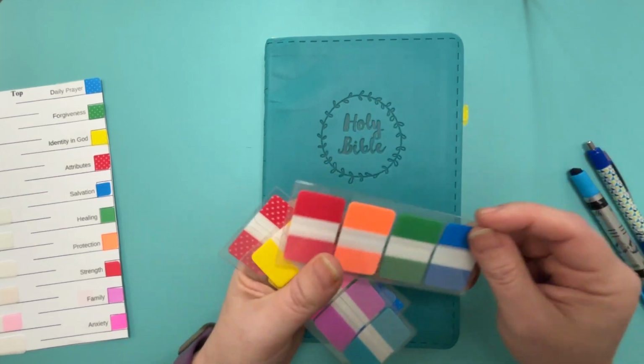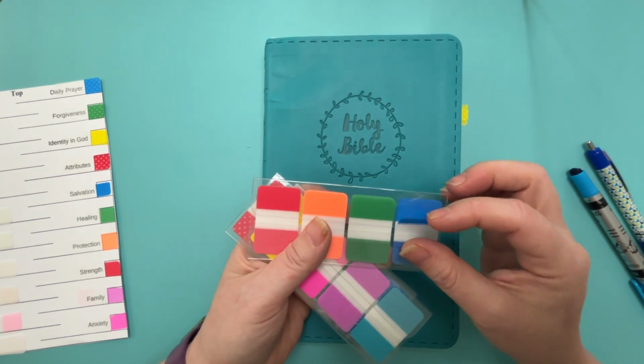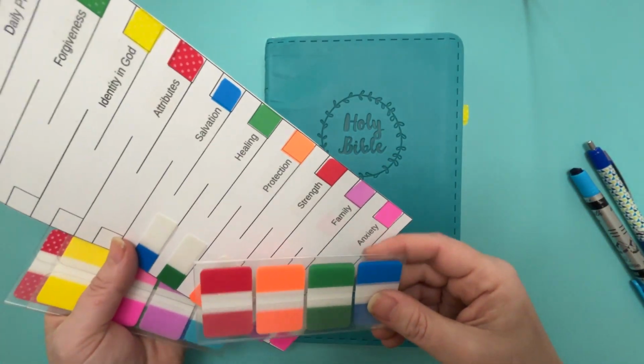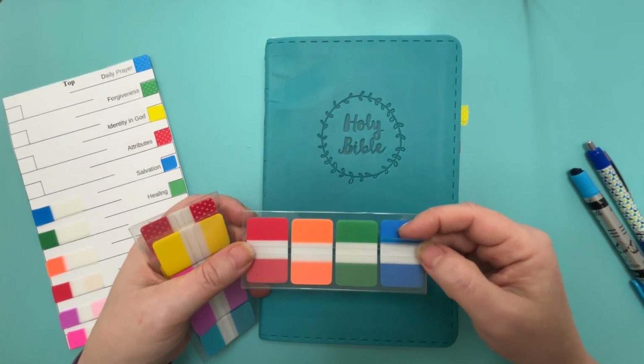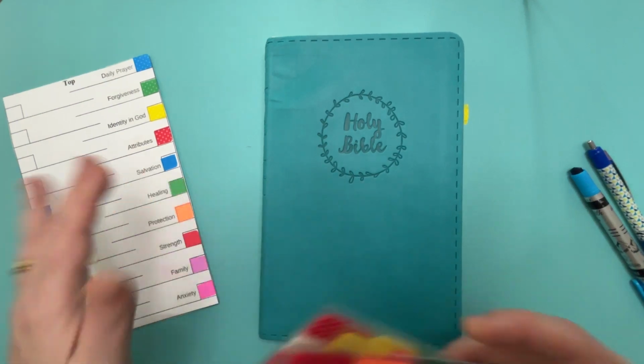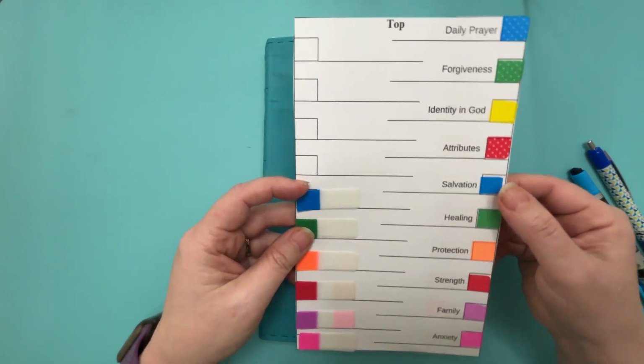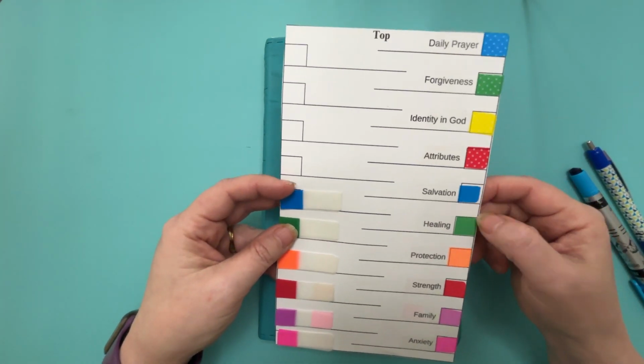I did use these tabs as my flags. This one we're using the blue. Since these are larger than the area that I wanted to do, I took 5 of these, since there's 5 topics, stacked them on top of each other and cut them in half. So that made my tabs small enough to fit in this little box, and that's what I wanted.